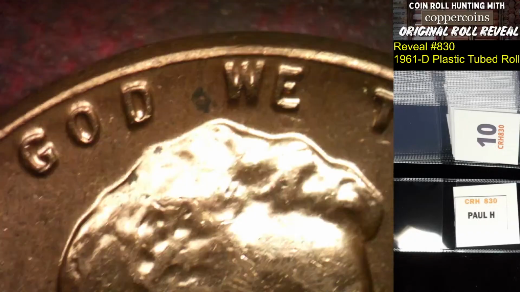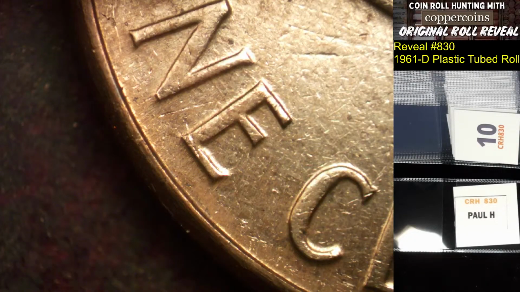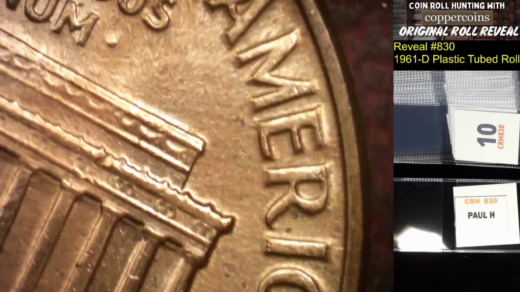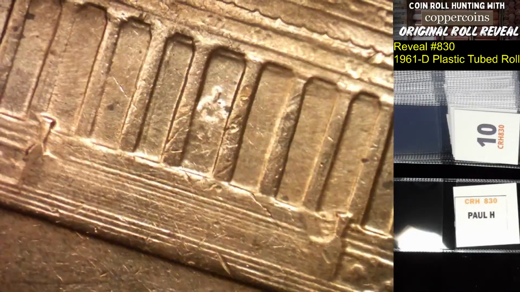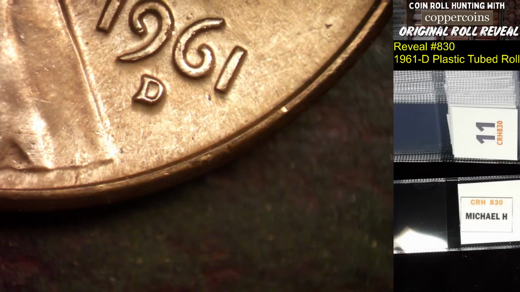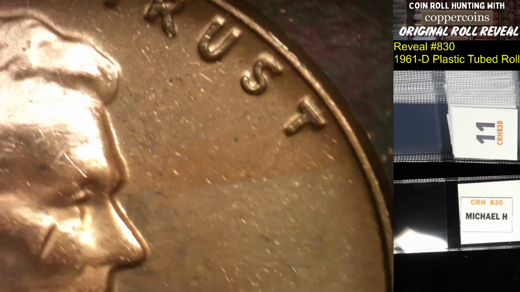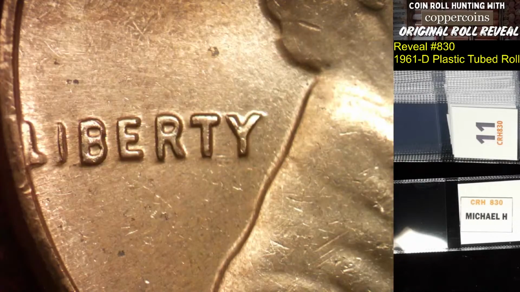Early die state coins are just scarce to begin with. And if we were really recognizing die state when we were collecting coins and only collecting coins that are of early die state, we would be fighting over a lot of the less gradable coins out there. Lower grade coins. You have a 62 in an early die state that would be worth more than a 67 in a late die state. That sort of thing. But this article is about that.